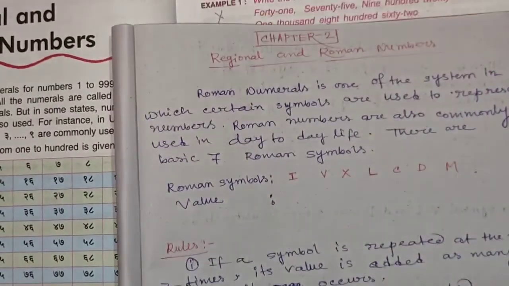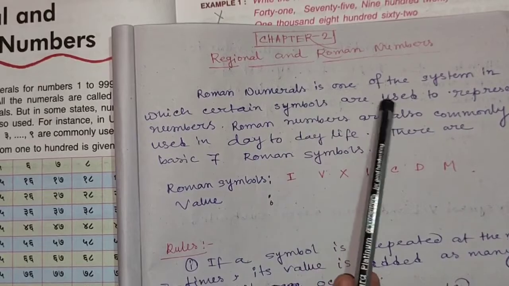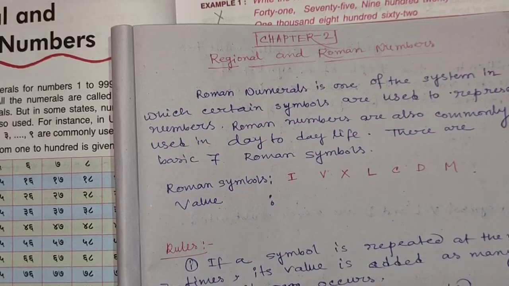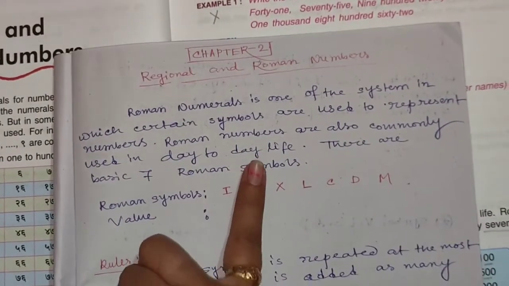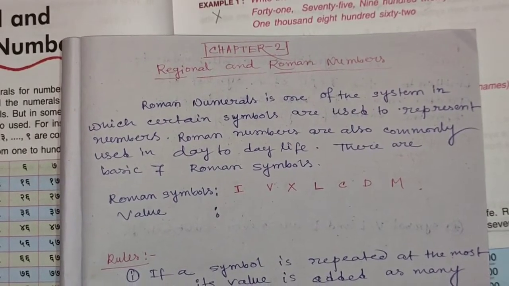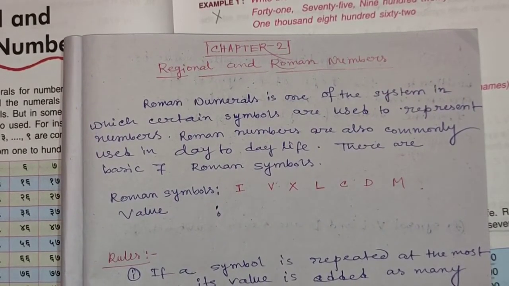What is Roman numerals? Roman numerals is one of the systems in which certain symbols are used to represent numbers. Okay, তাহলে রোমান নিউমারালসটা কি? রোমান নিউমারালস হলো একটা সিস্টেম যেখানে কিছু সিম্বল বা কিছু আলফাবেটকে ইউজ করা হয় কিছু নাম্বার রিপ্রেজেন্ট করার জন্য। Roman numbers are also commonly used in our day-to-day life.